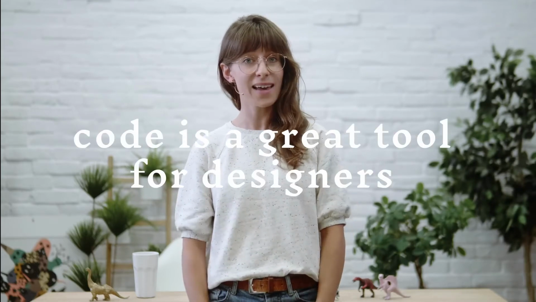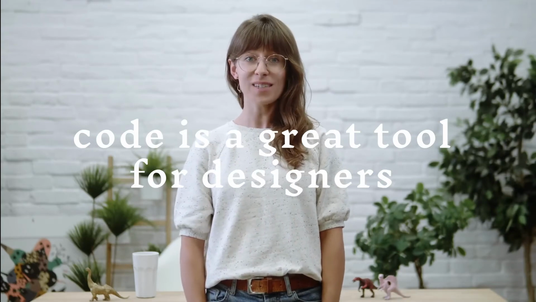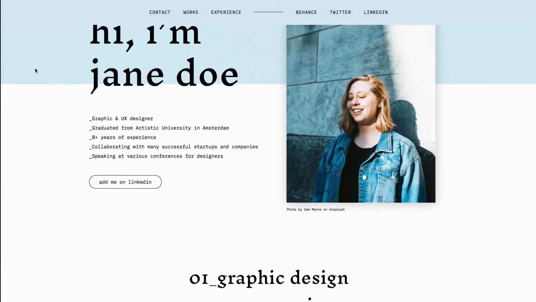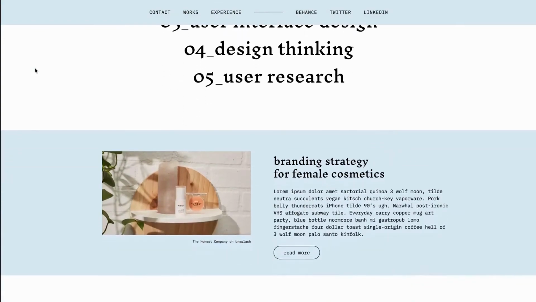Should designers code? Well, everyone has its own answer, and I'm not going to go further into this debate. My goal is not to make you a developer. My goal is to show you that code is a great tool for UI and UX designers to express their ideas in the real environment for their projects, which is a web browser.